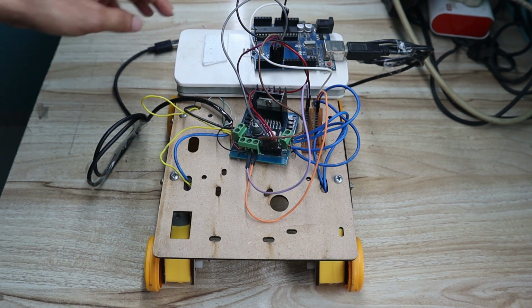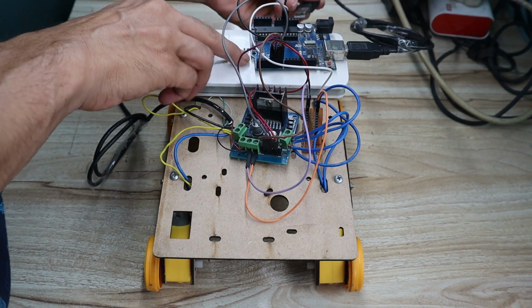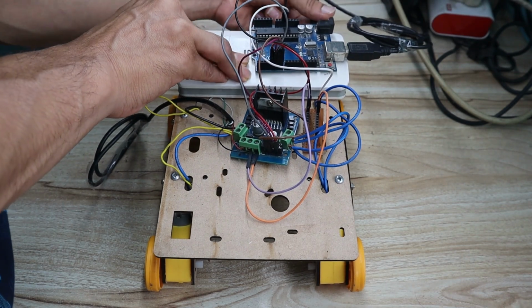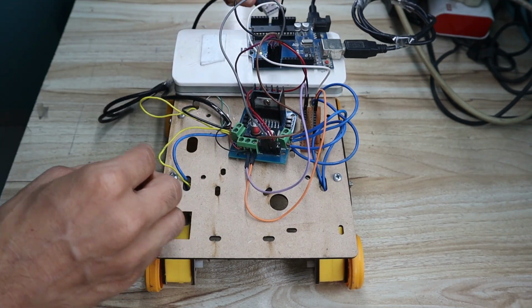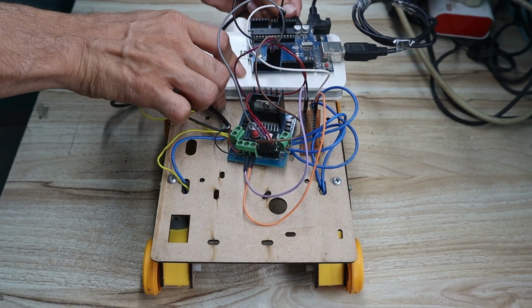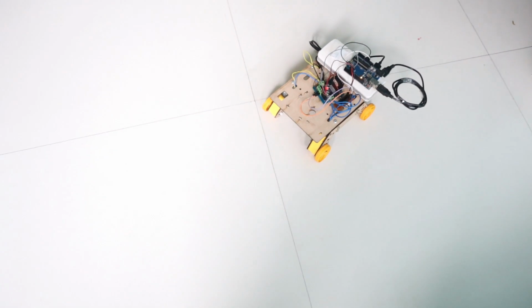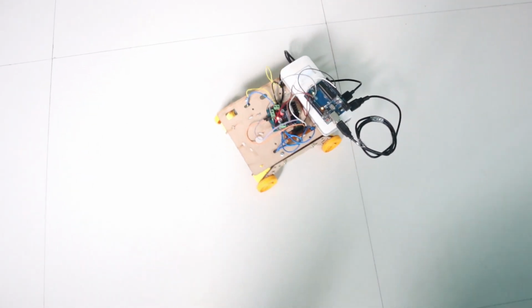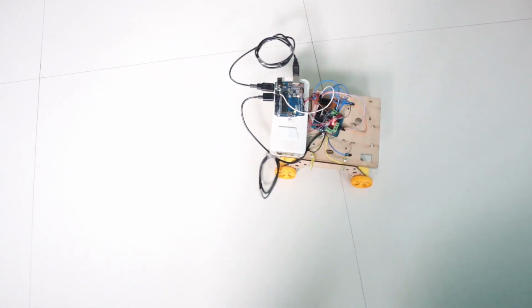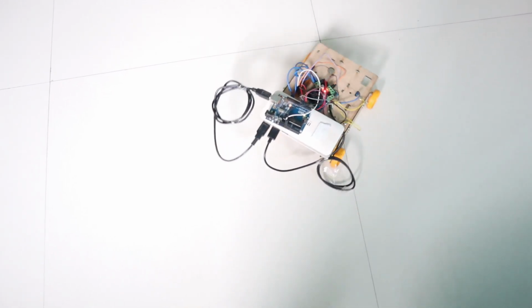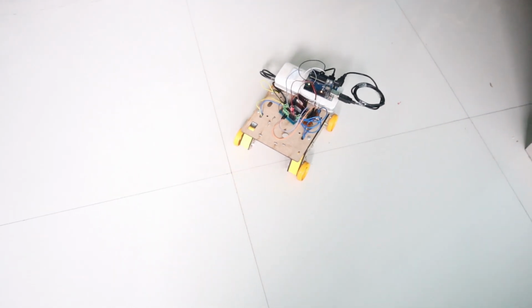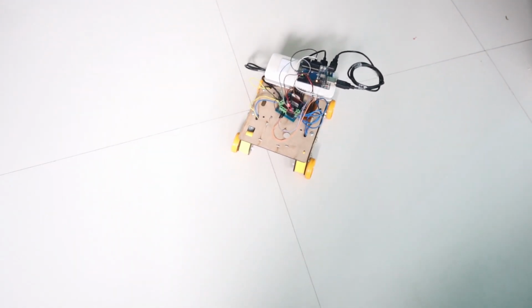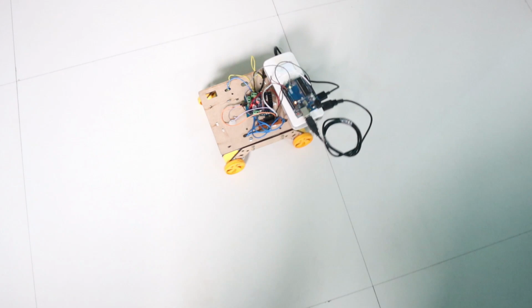Once you upload the program, just check the power supply, give it here. Connect this, and the second power supply you can connect to the power supply. Now after you give power, you can see this should be your direction: first forward, then right side movement, then left side movement, and then backward. First forward, then right side movement.